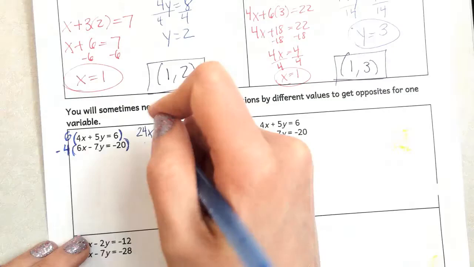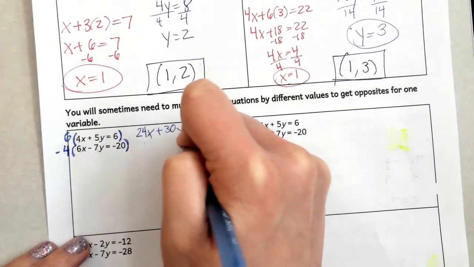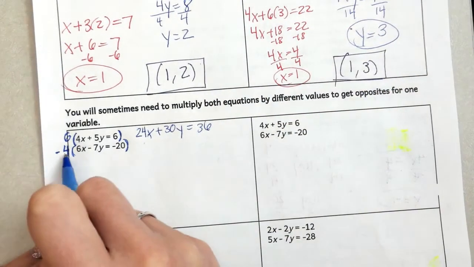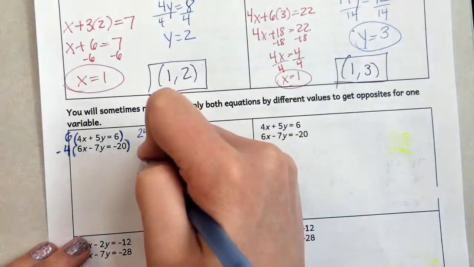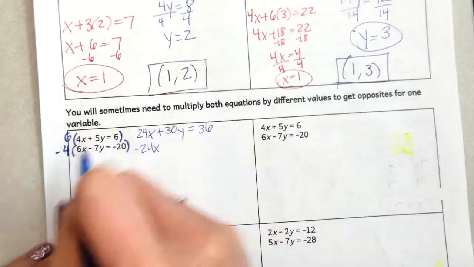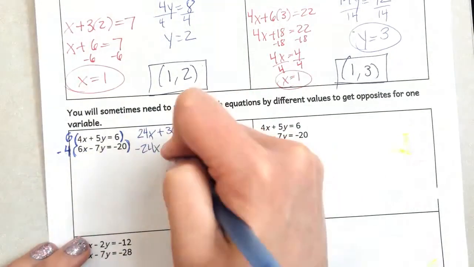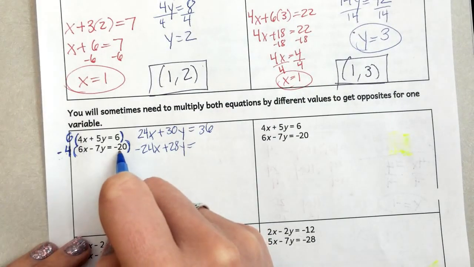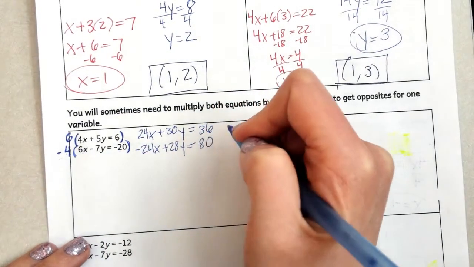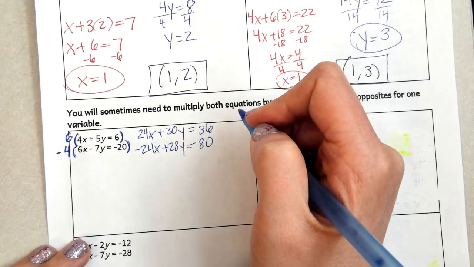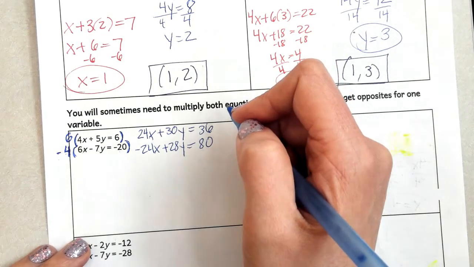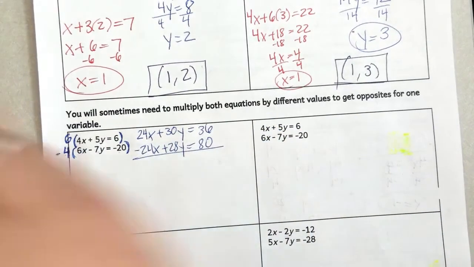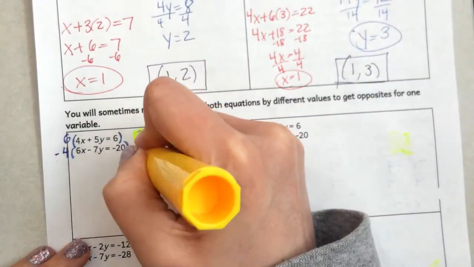6 times 5y is 30y. 6 times 6 is 36. Negative 4 times 6x, that's a negative 24x. Negative 4 times negative 7, that's a positive 28y. Negative 4 times negative 20, that's a positive 80. From there, I combine my like terms. So I know these will drop out. I'm eliminating those.